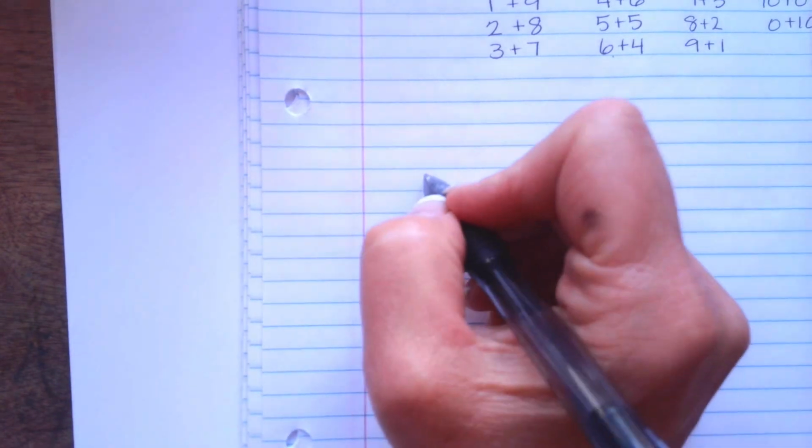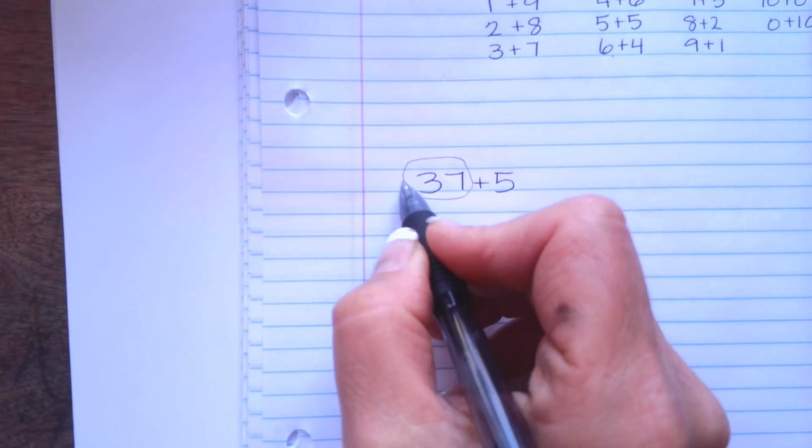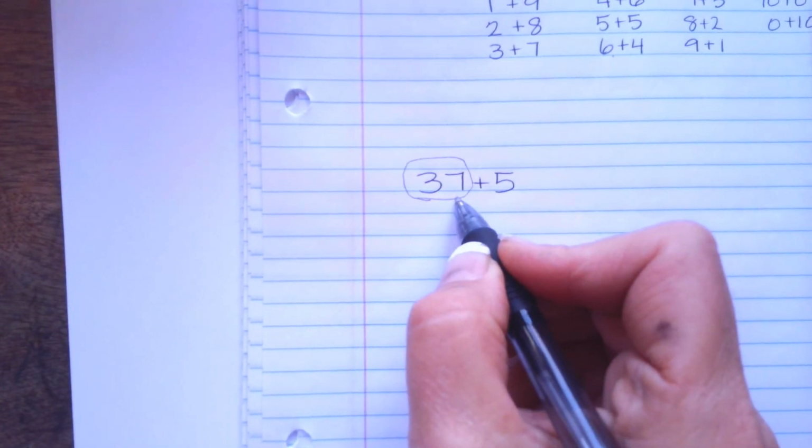And I'll show you another example. So suppose I had 37 plus 5. I have a 37 right here, and I know my goal is to make it into a group of 10. How would I get my 37 to 40? What number would I use? Would 1 get me there? No. What about 2? 37 plus 2, is that 40? No. How about 37 plus 3?